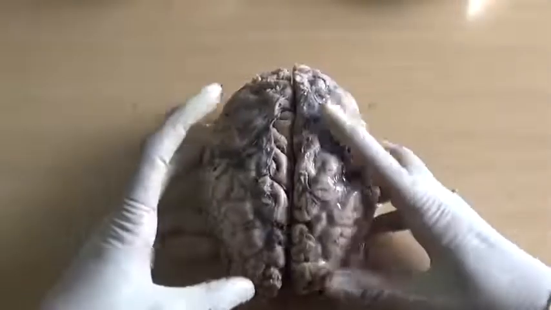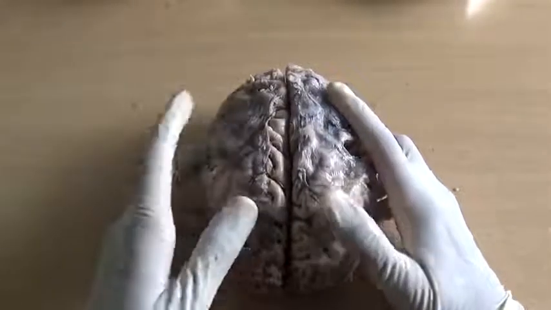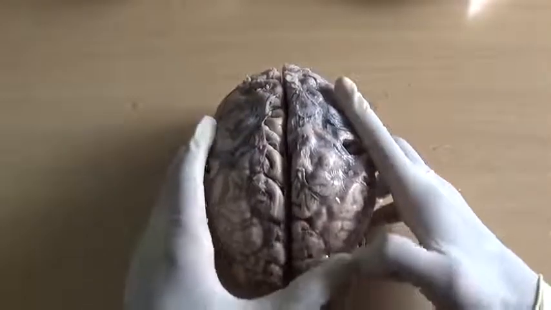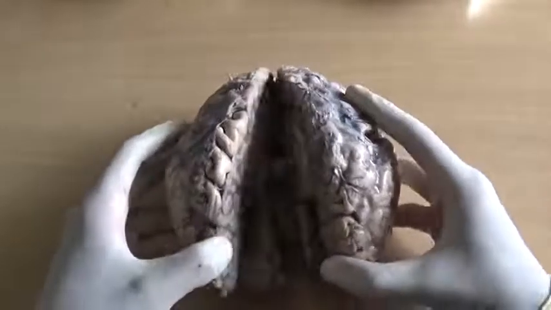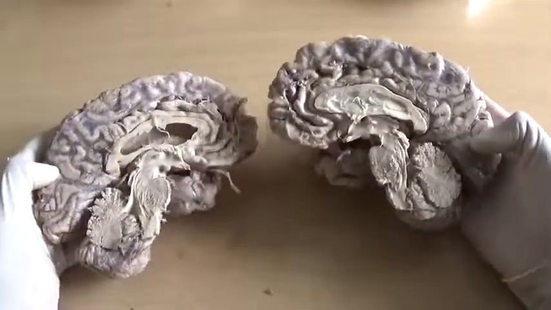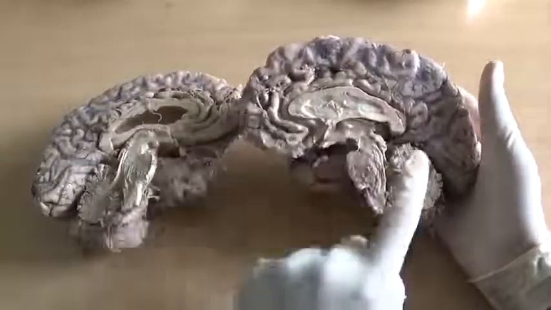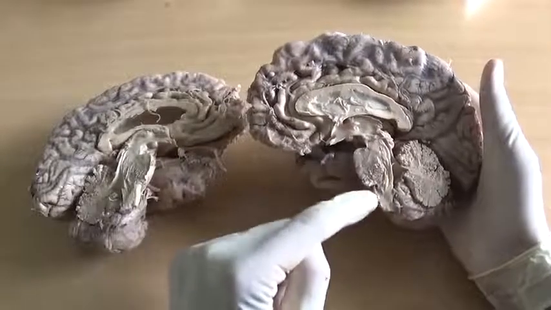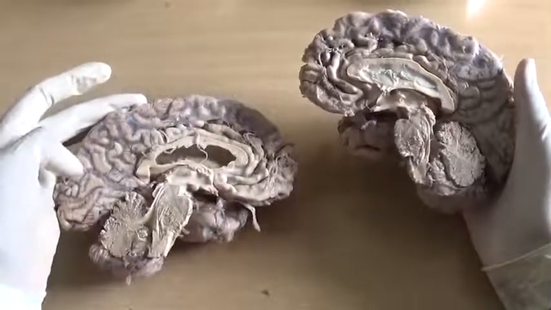Now each cerebrum is made up of two cerebral hemispheres which are connected in the midline by the corpus callosum. So if we cut it open and see it from the side, see, this is how it looks. So now you can clearly make out this is the cerebrum, cerebellum and brainstem made up of midbrain, pons and medulla, and a similar thing you will see on the left side.